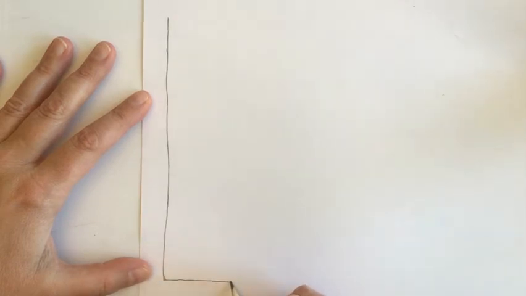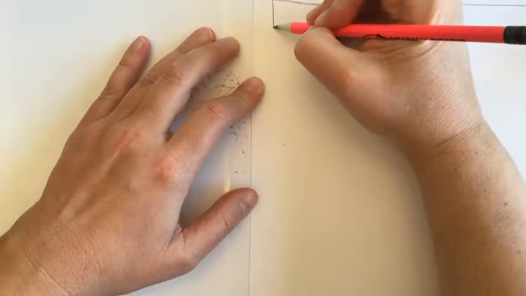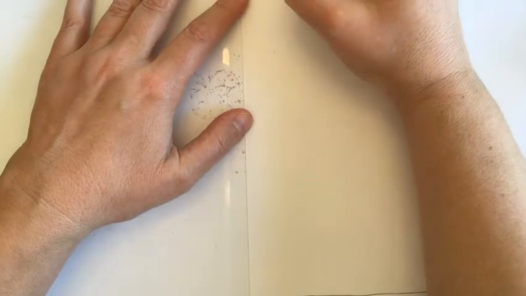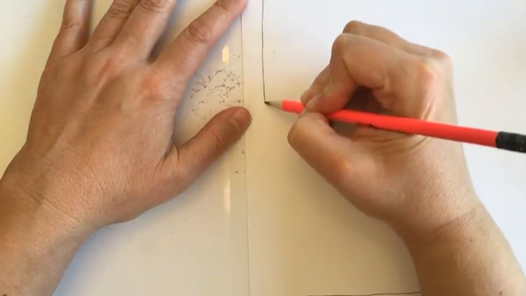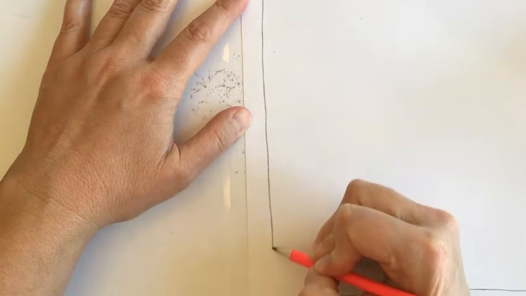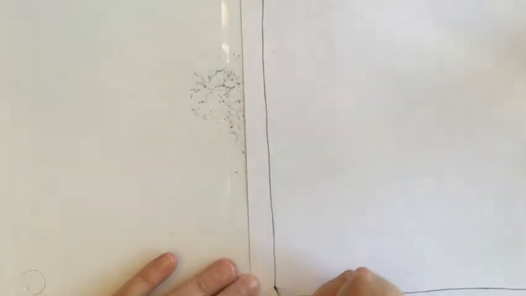And I'm going to continue this edge all the way around. Now, if you want to use a ruler or a straight edge because you're more of a perfectionist, that's totally up to you. Okay, back up to the top and then finishing this off. Trying to make it as straight and as even as possible, but there we go.